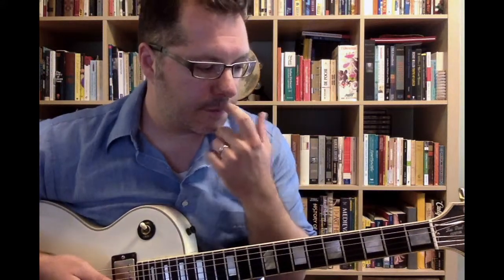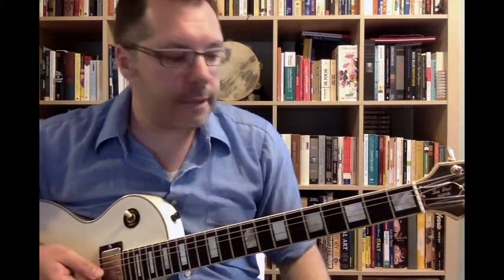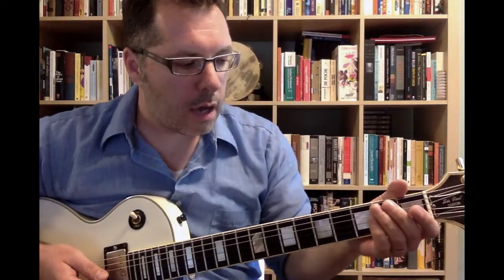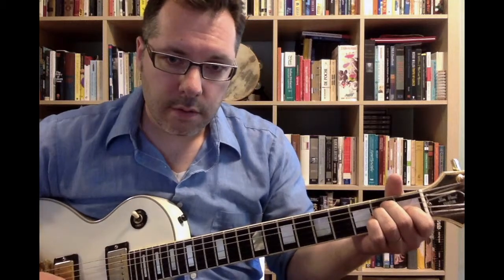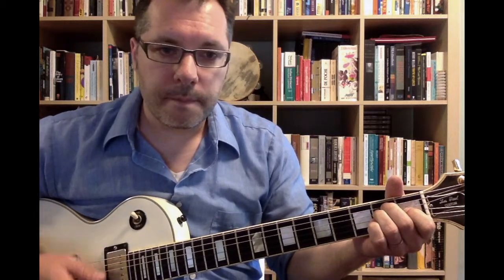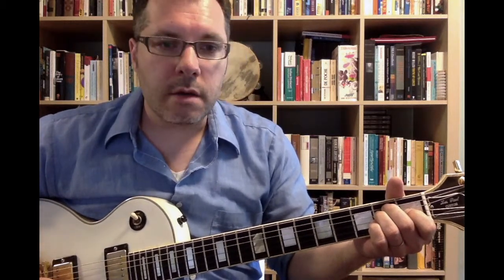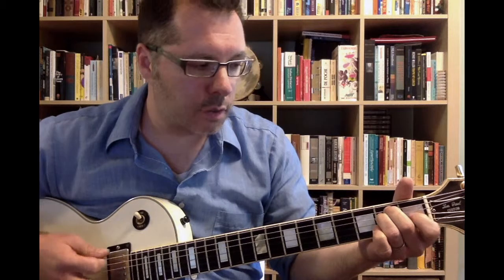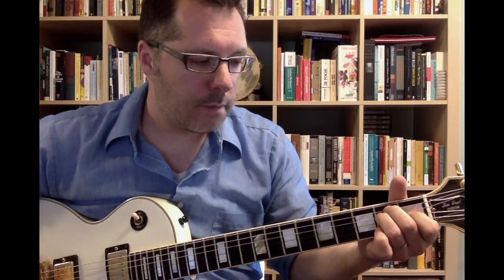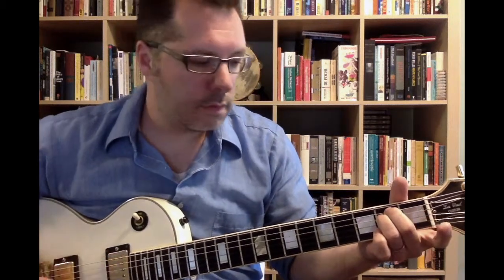Just to quickly define the difference, with a major chord you have a bright sound like this. So that's E major. If I were to do E minor, I would have a sad sound, and that's this. Right? So you hear the difference. Major chord equals happy, minor chord equals sad.